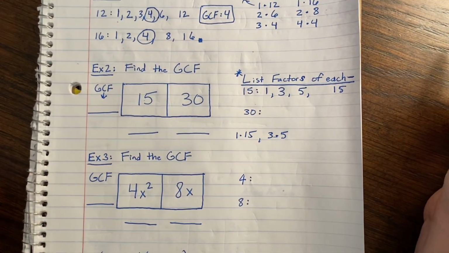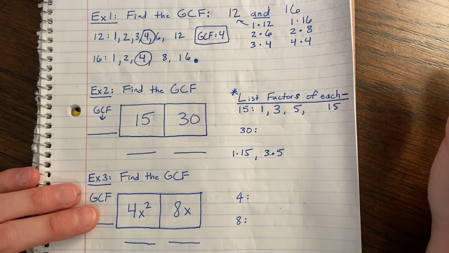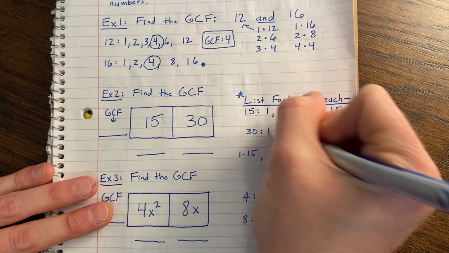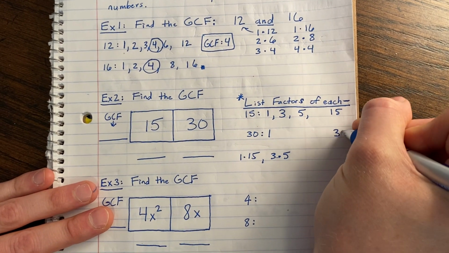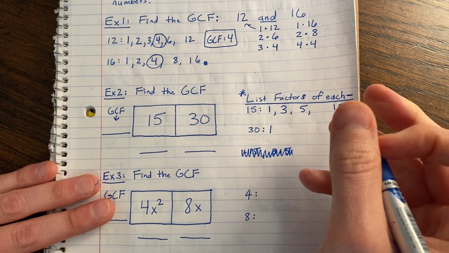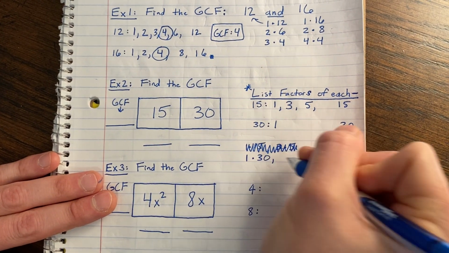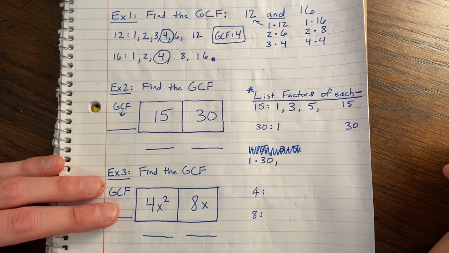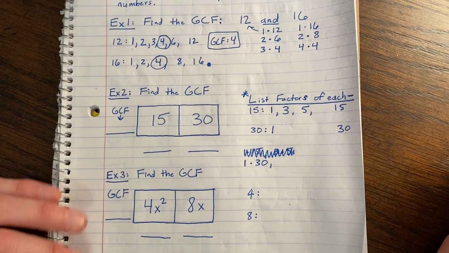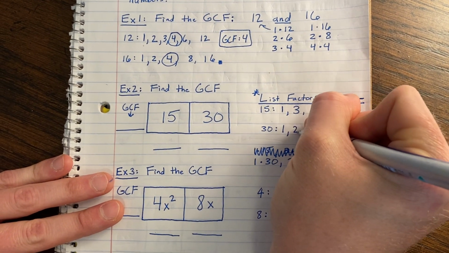We're going to do 30 somewhat of a different way, okay? So we have 30. We have 1 times 30. I'm going to cross this out now. I'm going to do 1 times 30. That's our first thing. What else? Well, it's an even number, so we know 30 divided by 2 is 15, right? So 2 times 15.